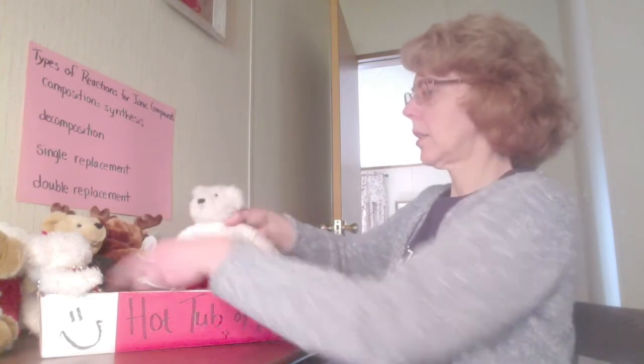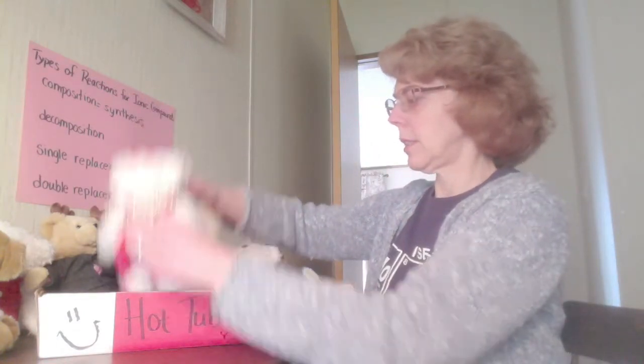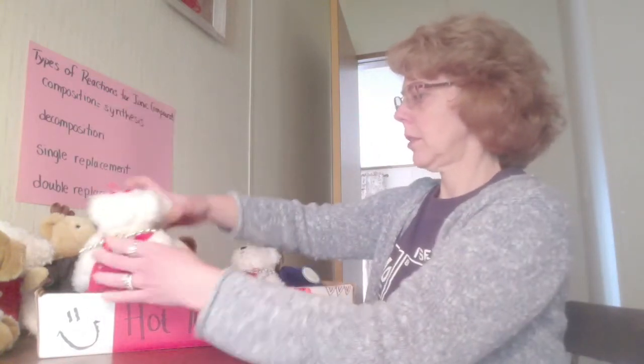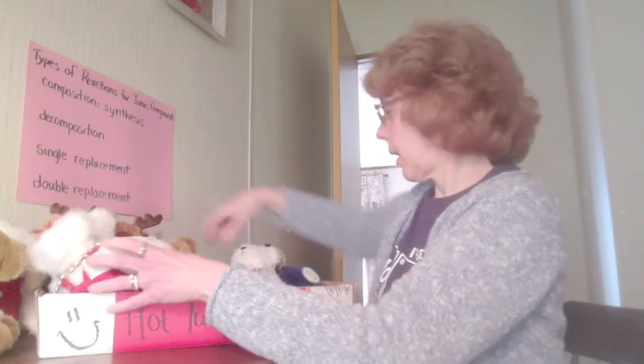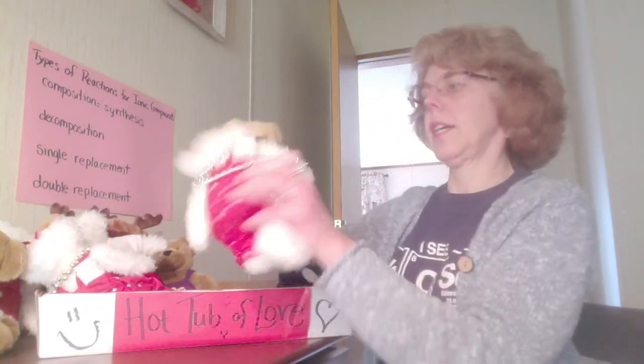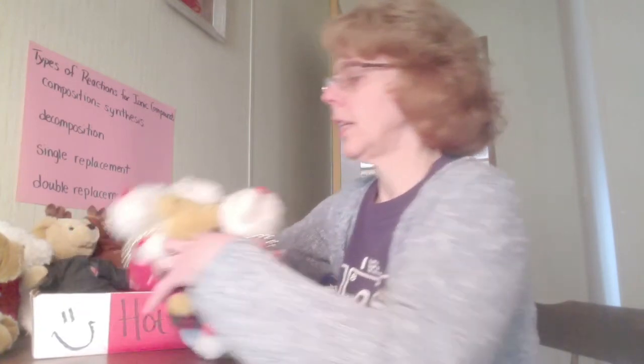Here's a bear. All right, these two are going to get together. Bam! Every time a bond forms, energy is released. They're a bond. And these two bears are going to get together and form a bond. Bam! Every time a bond forms, energy is released. So what if these two pairs of bears go on a double date?